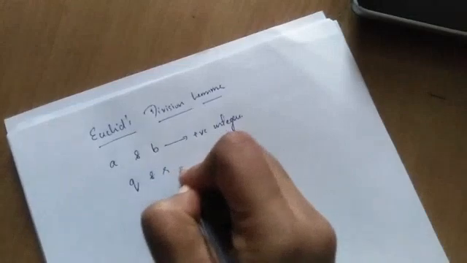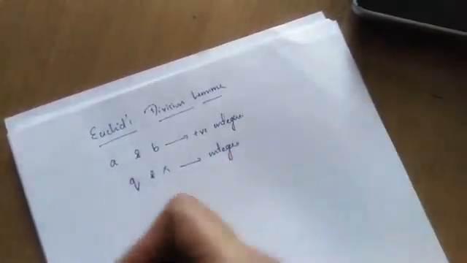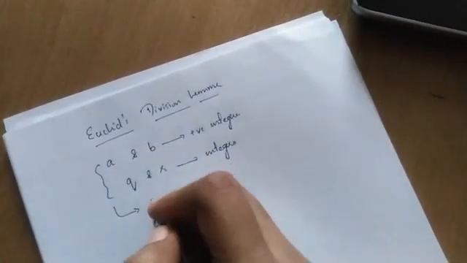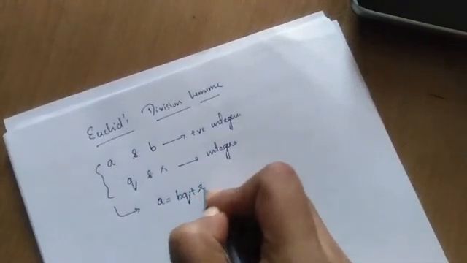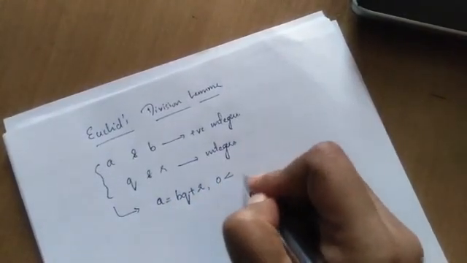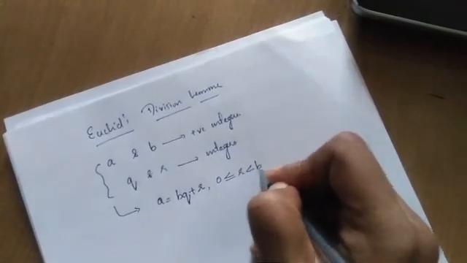The theorem states that for given two positive integers A and B, there exist unique integers Q and R. These are also integers, satisfying the condition A equal to BQ plus R, where the value of R lies between 0, less than or equal to R, less than B.